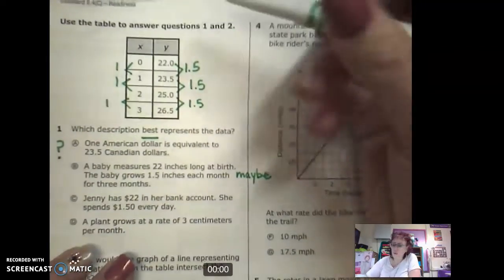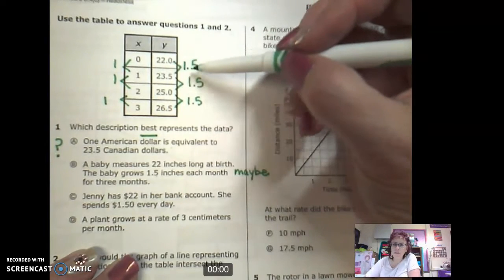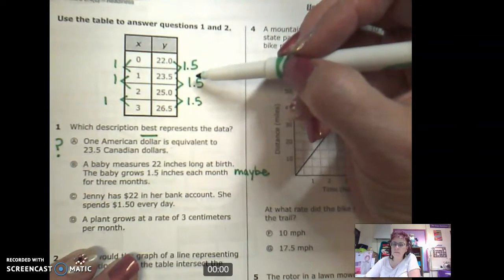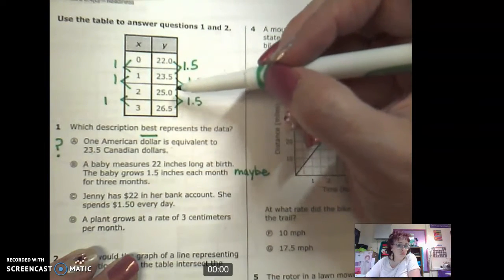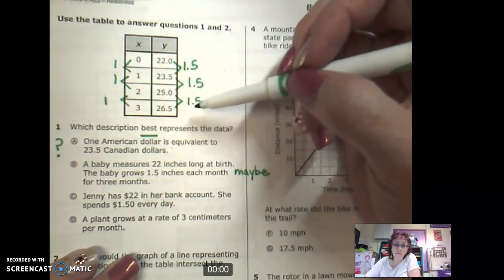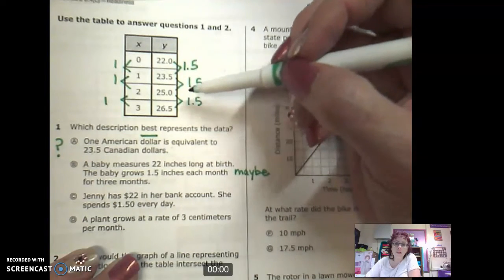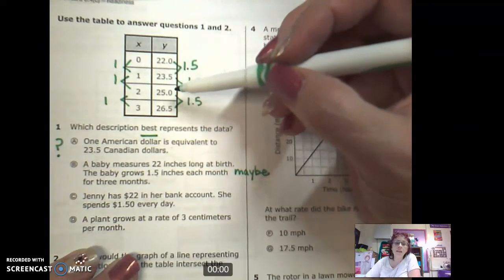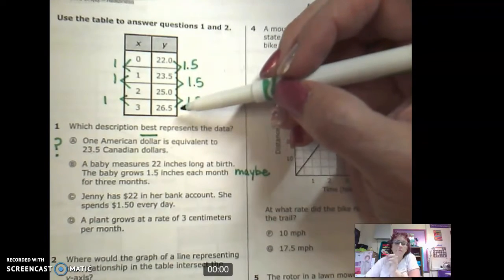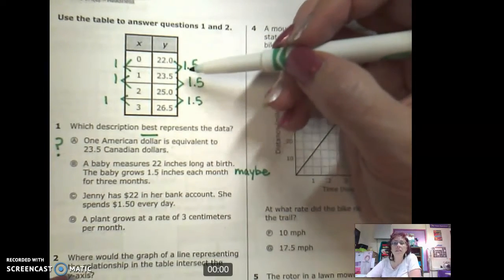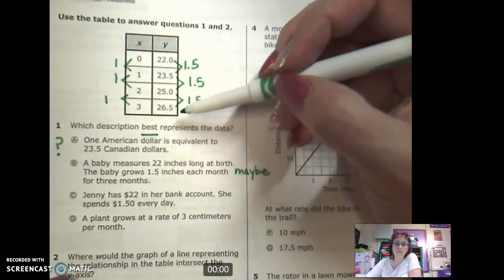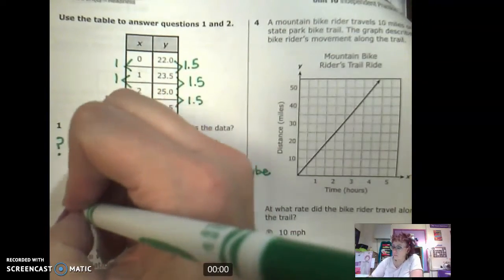If she started out with $22 and she spends $1.50 every day, would her bank account grow? I wish it would. That would be awesome. But that's not going to happen. No. Her bank account would be depleting. It would be becoming less and less money. We would be subtracting $1.50 each time. So that's not going to work.